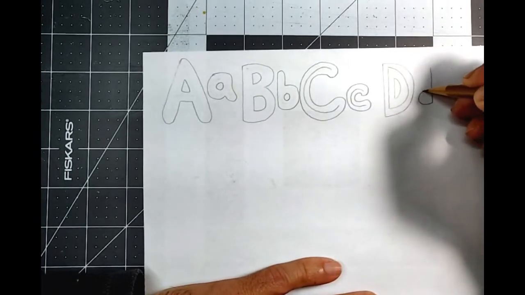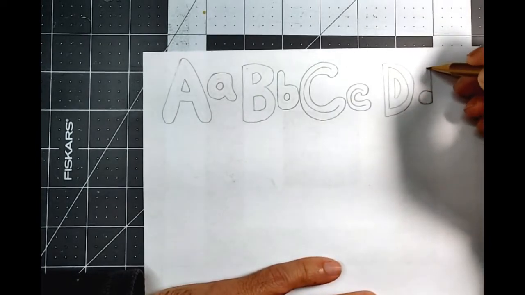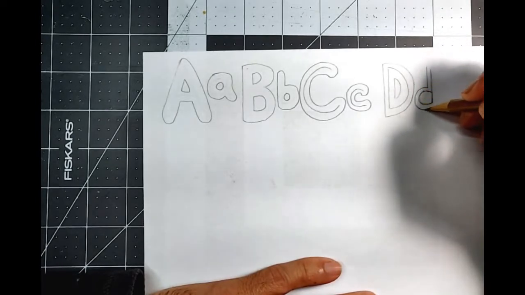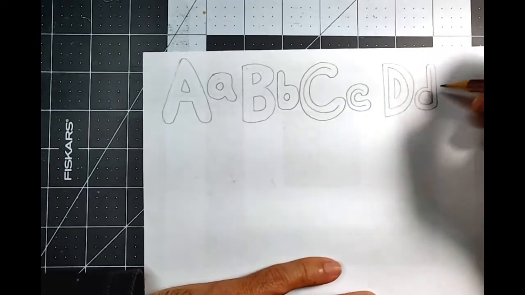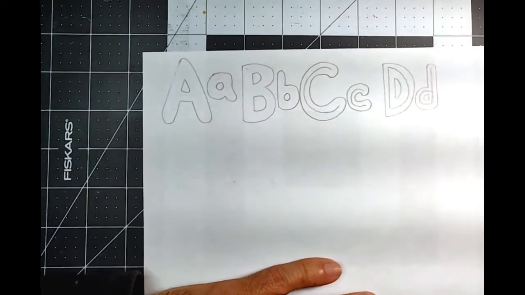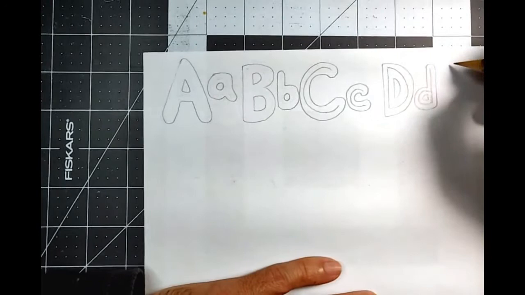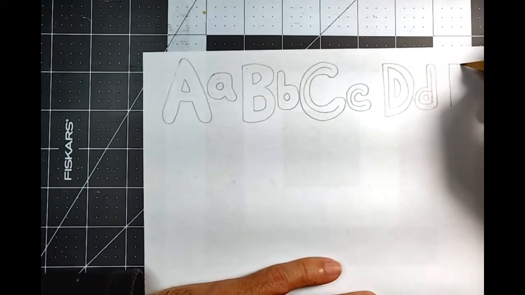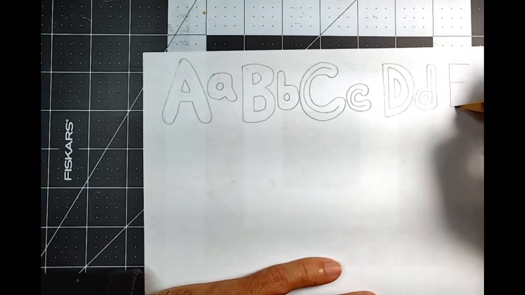Lowercase d. Make our outside bubble. And because this is a closed area, we make the same shape. Next letter, the letter E.